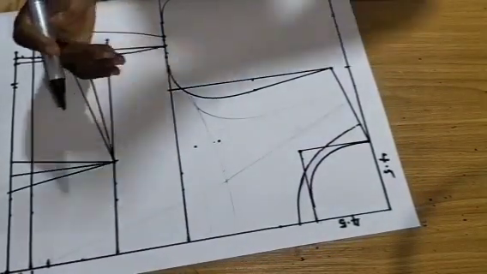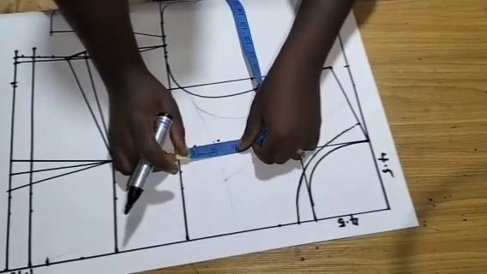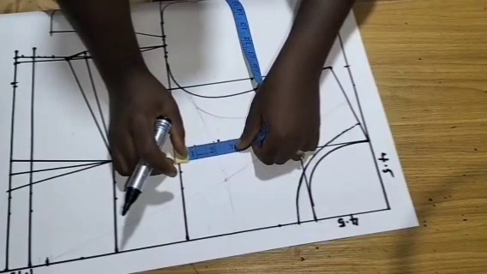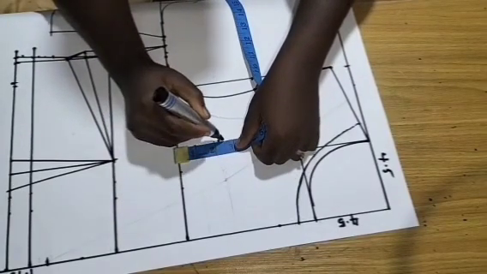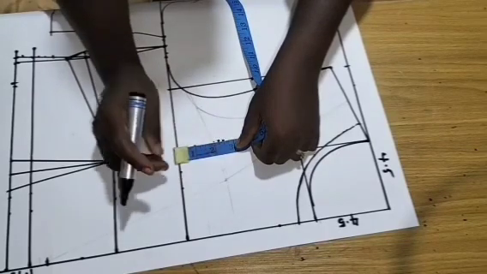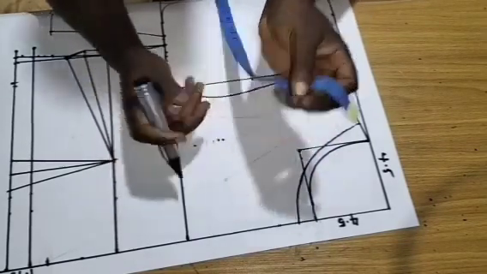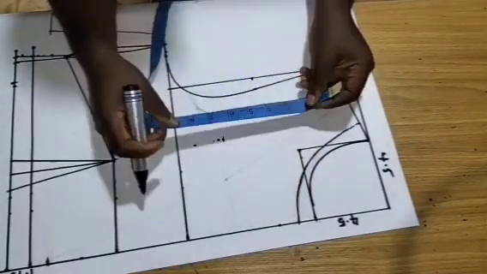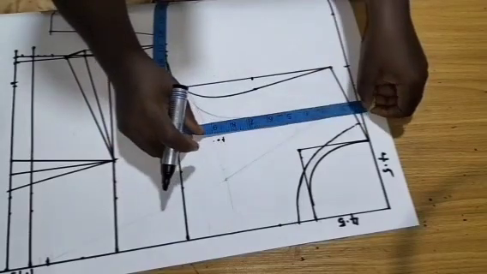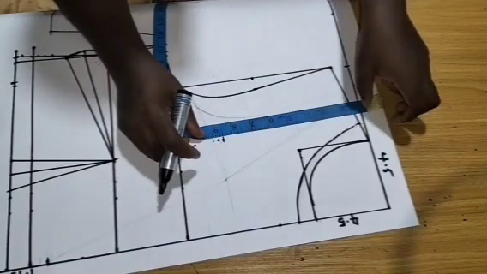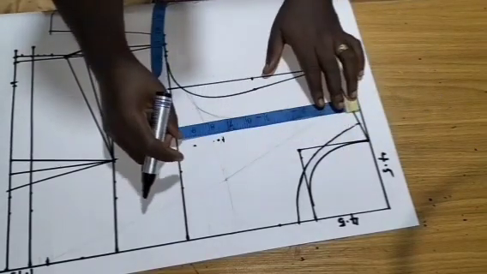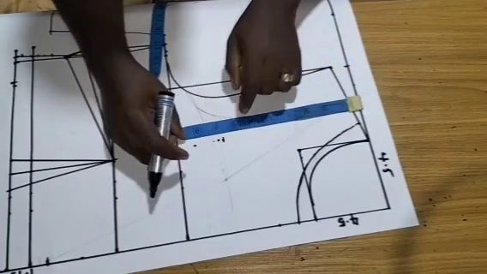So if you still want, you can do 1.25 if you don't want to show too much. So let us just simply do 1.25. Sorry, 1.5. This is my 1.5. So this 1.5 bust line, I'm going to place my tape right here. So it gave me exactly 7.5. Okay, you can see it's 7.5.